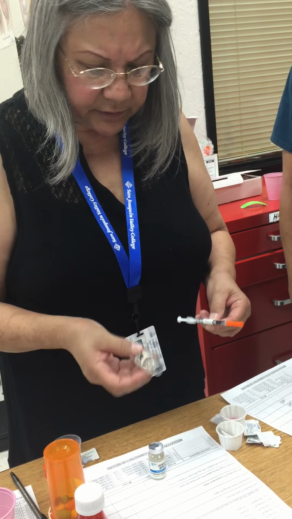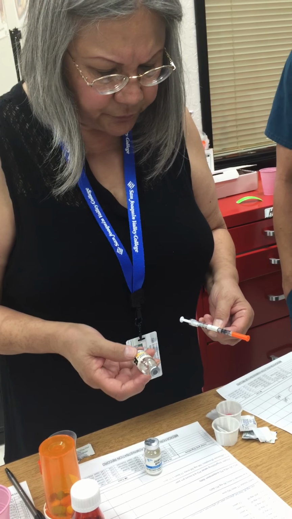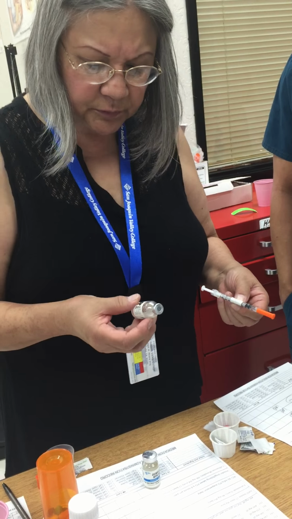Elizabeth Chin, regular insulin, 4 units for blood sugar of 131, subcutaneously. The time is 2 o'clock, and I'll document it later. Elizabeth Chin, NPH insulin, 15 units, subcutaneously. The time is 2 o'clock, and I'll document it later.